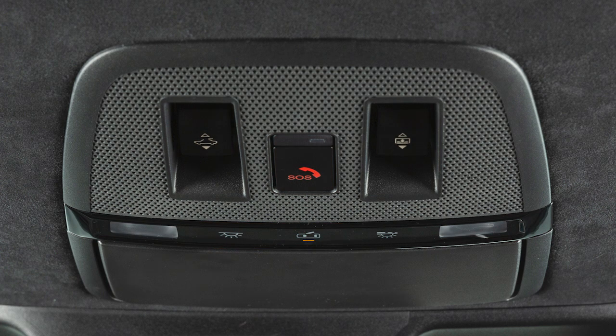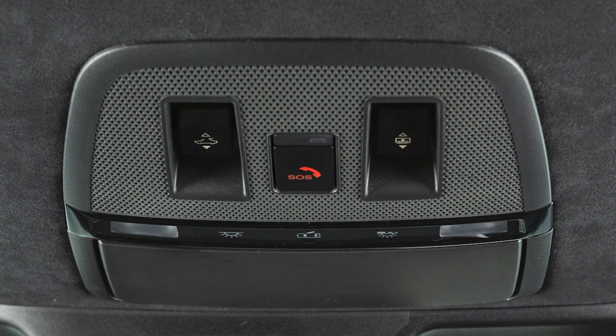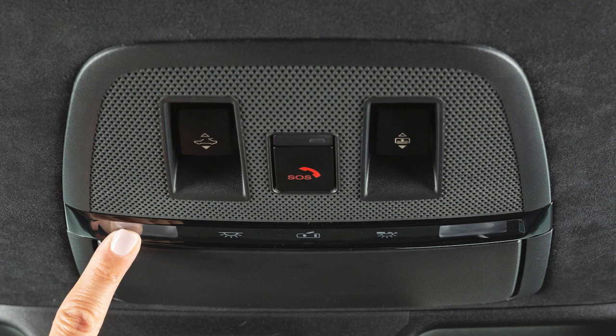Touch this key to turn the interior lights off when a door is opened. The lights will not illuminate regardless of door positions. Touch the key again to turn the lights on when a door is opened. Touch the map light to turn it on or off.